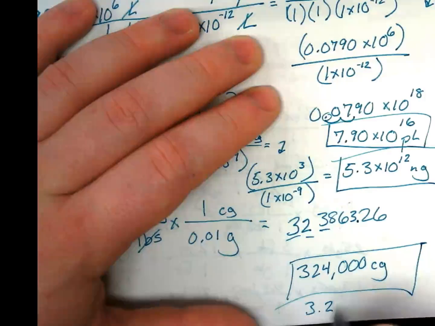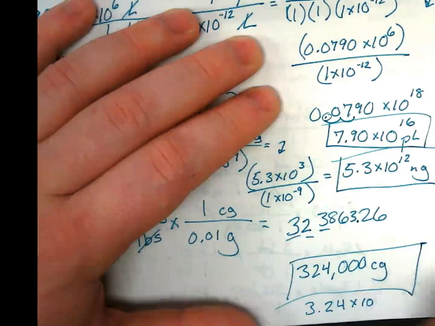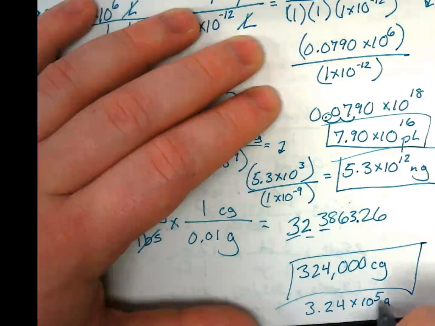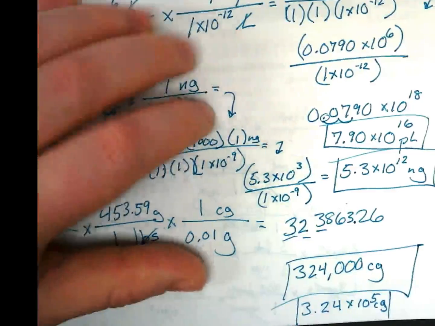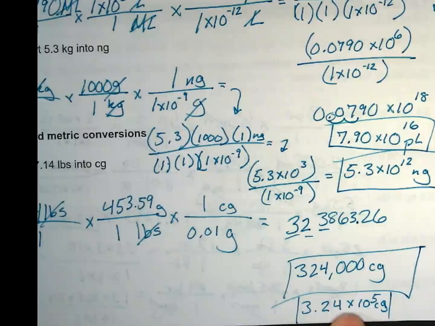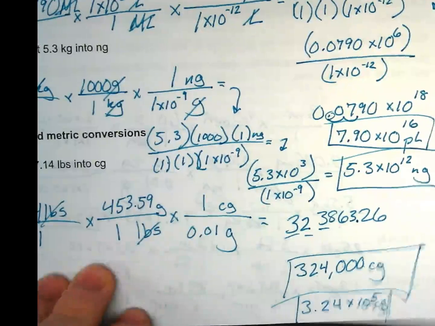Another way you could write this is 3.24 times 10 to the 1, 2, 3, 4, 5 centigrams. Realistically speaking, that's the better answer. Both of them are fine. Just remember, if you go past 10,000, that's really when you should have your answers in scientific notation.